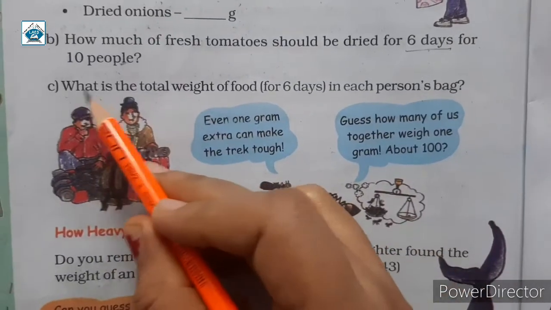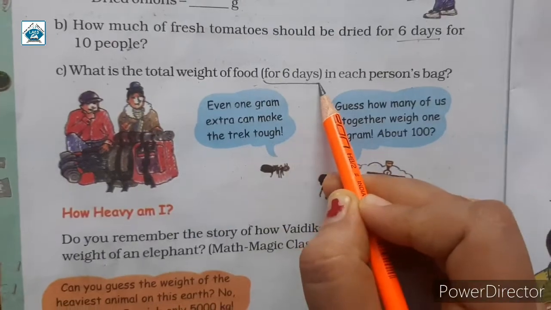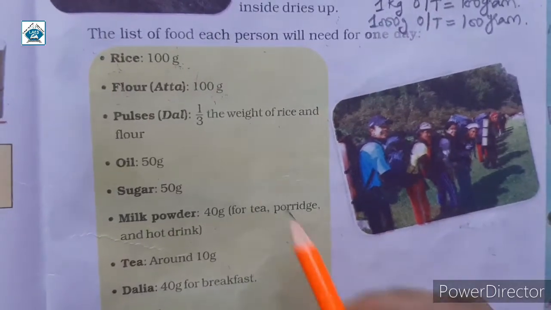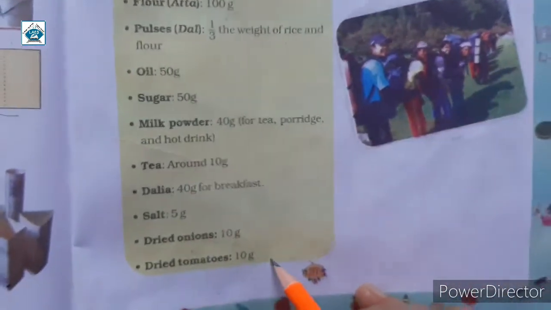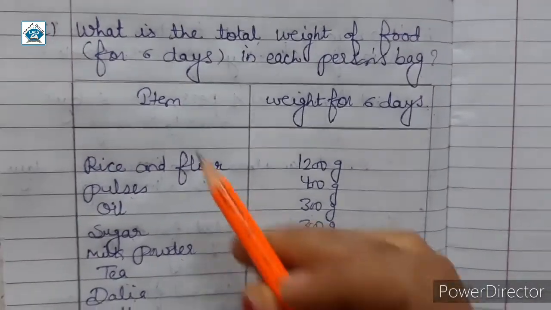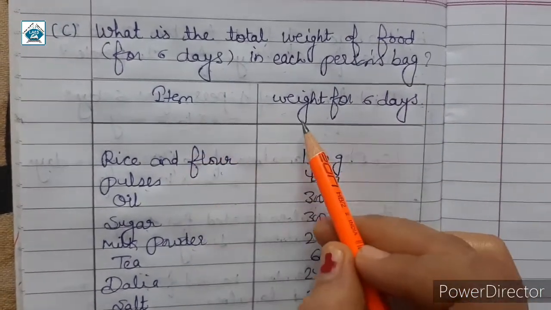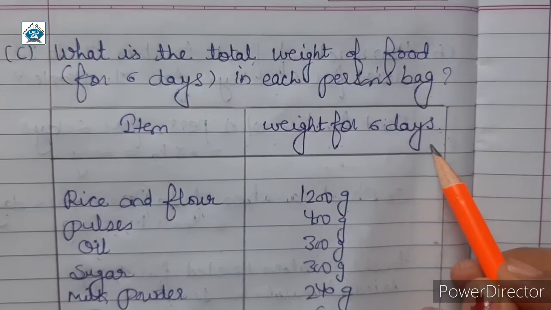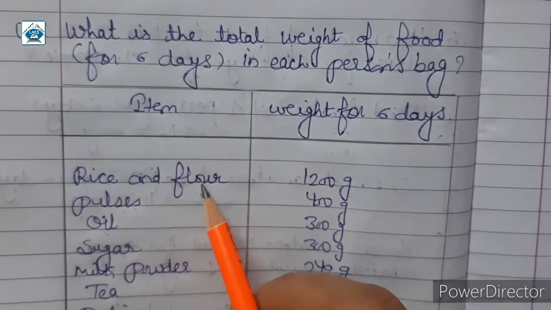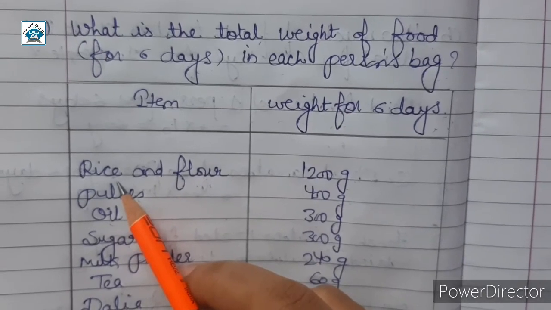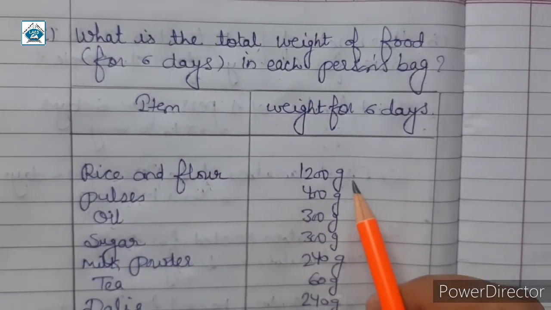Now see what is the total weight of food for 6 days in each person's bag. Here is the list of food each person will need for 1 day. Here is the solution. What is the total weight of food for 6 days in each person's bag? Item and weight for 6 days. So here multiply by 6. Rice 100 gram and flour 100 gram. So 100 multiply 6 is 600, and flour 100 multiply 6 is 600. So 600 plus 600 is equal to 1200 gram.